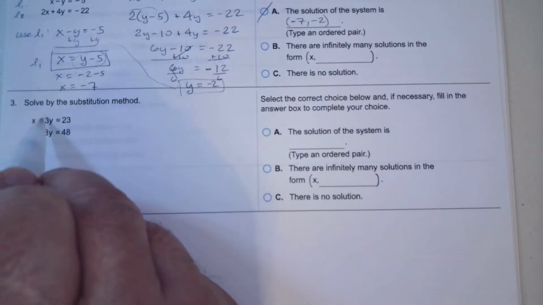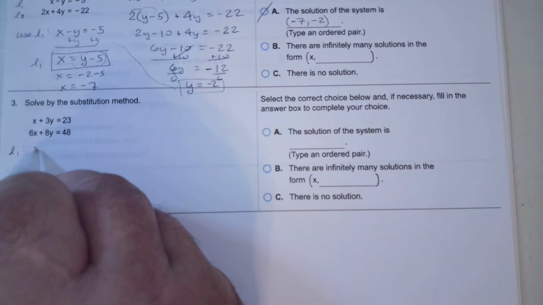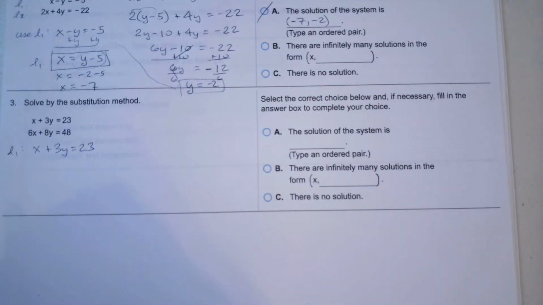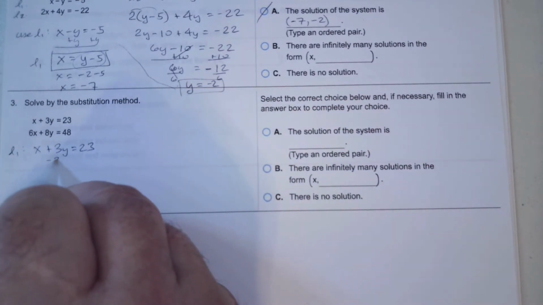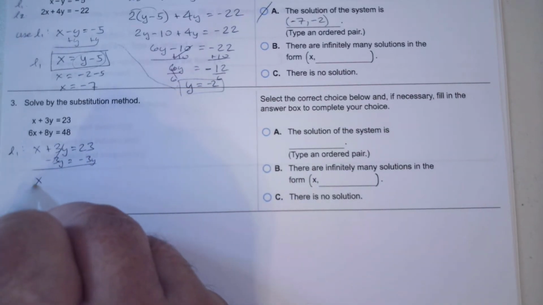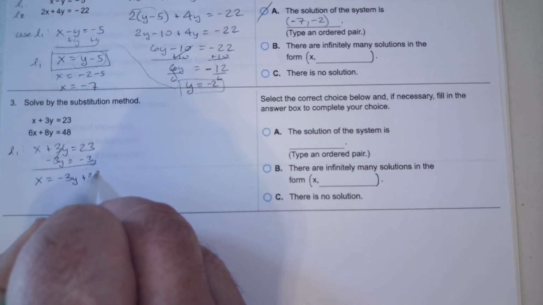I see two equations. Let's pick a variable, x. I'm going to use line 1 and solve for x. So I subtract 3y from both sides. x is equal to negative 3y plus 23.